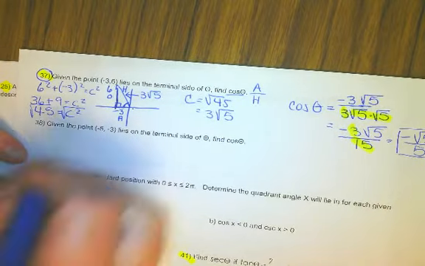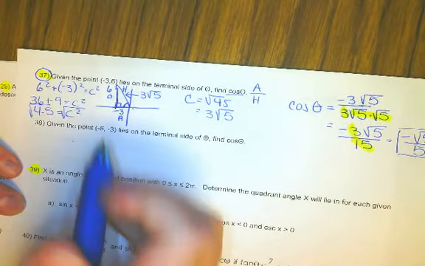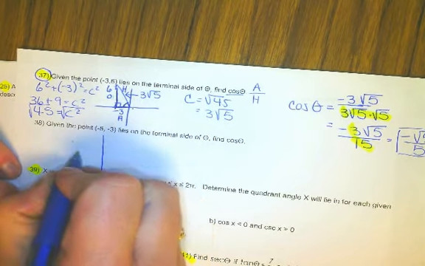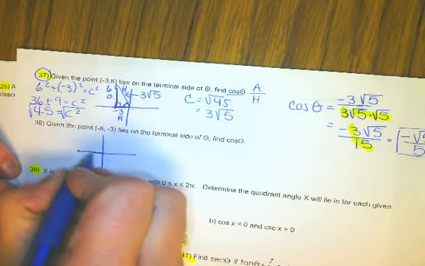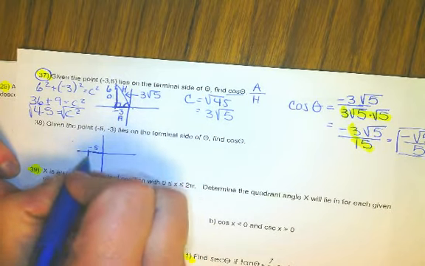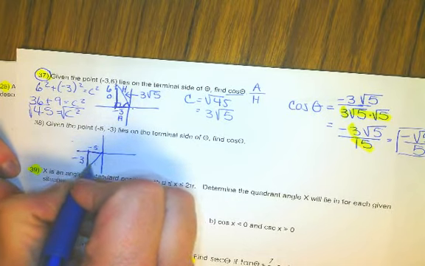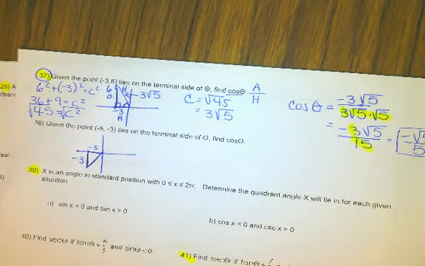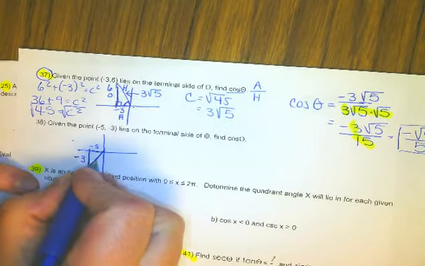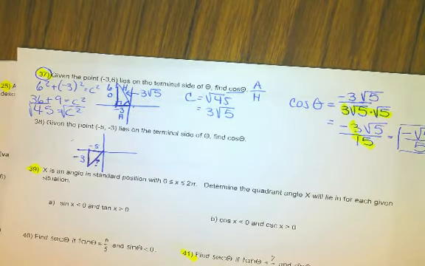Okay, now over here, they're giving me another point. Actually, this will be the same thing. What I will say about this one is that now this will be -5, and I go down -3. And again, you can just do that triangle there, and then you've got to find out what the hypotenuse is. Okay, and again, the answers are on the key.